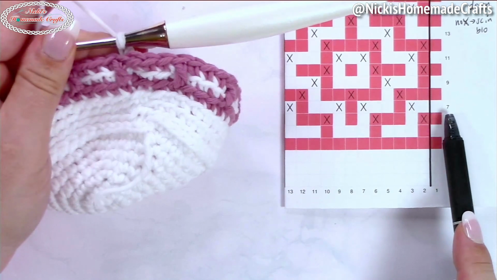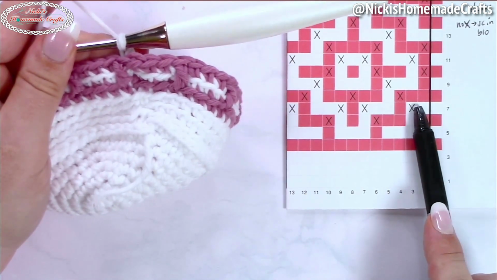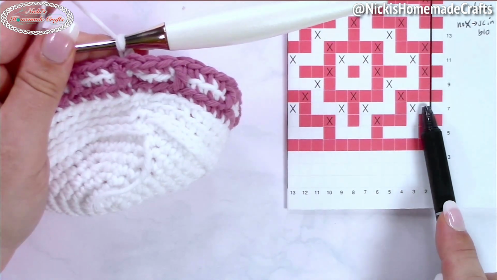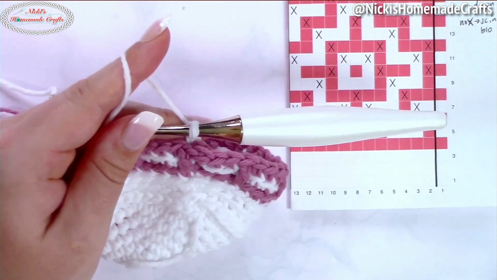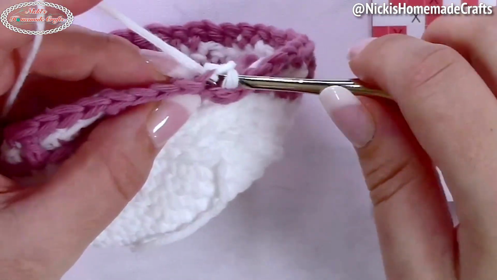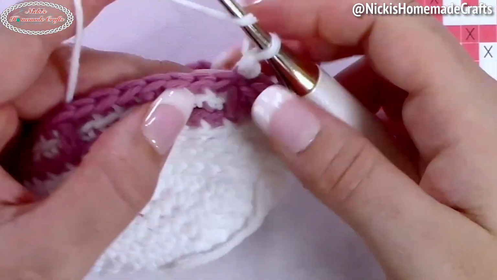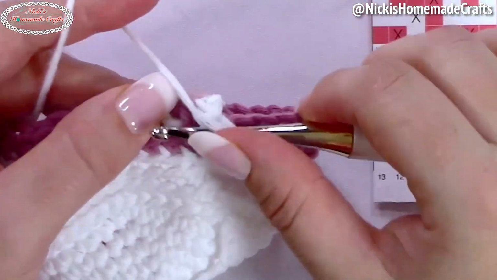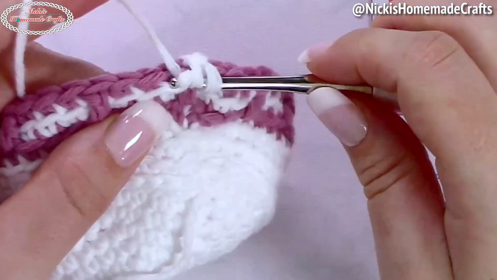So what does the graph call for? So we did round 6 just now, so now we're on 7. So it's calling for 1 single crochet and then a double crochet 2 rounds down. So that's what we're going to do. So we start with a single crochet in a back loop only in our same stitch that we just made the chain. And now we're going to go down 2 rounds through that front loop of that white and make a double crochet.